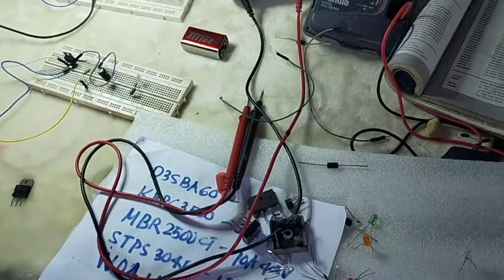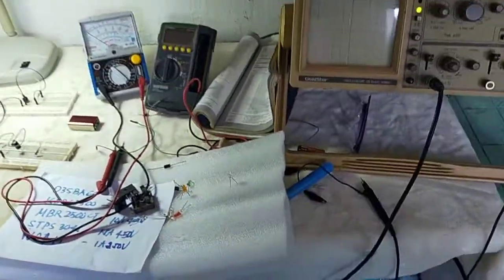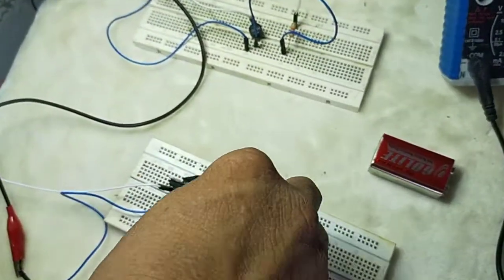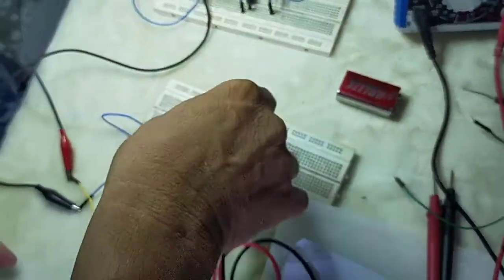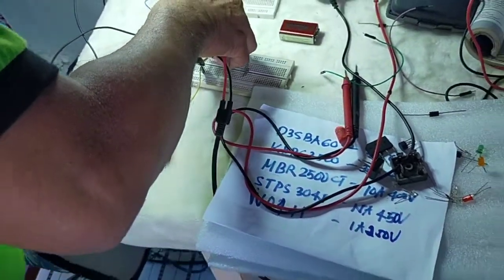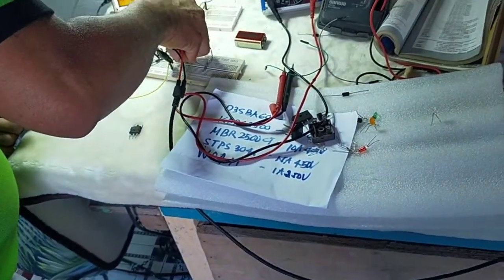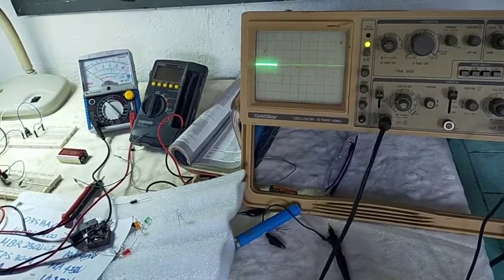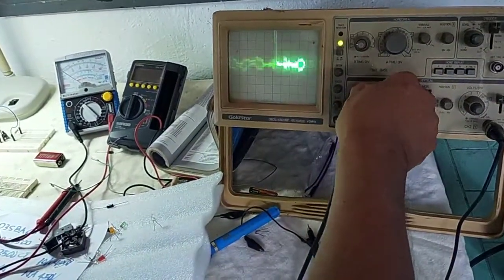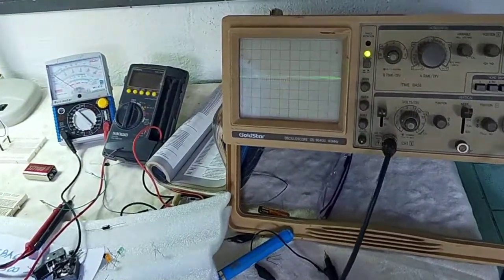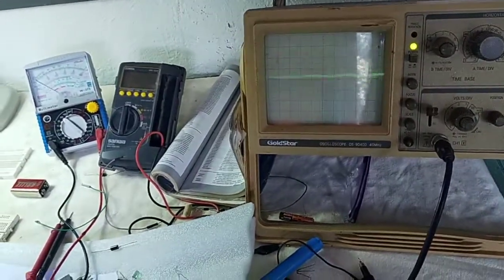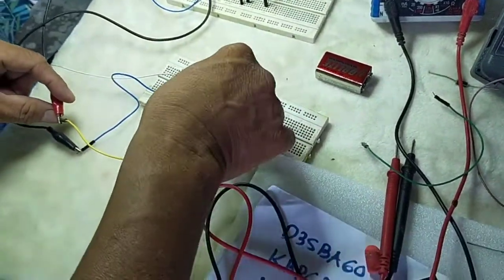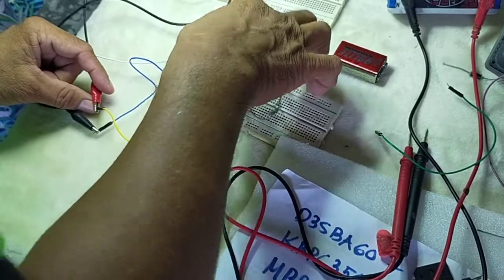Then let us use this oscilloscope. The negative is somewhere here. Then the positive is somewhere here. Center tap. Let us check again. Negative over here, positive is over here.